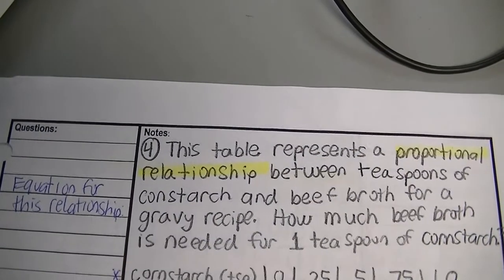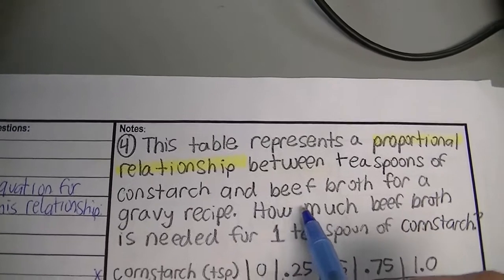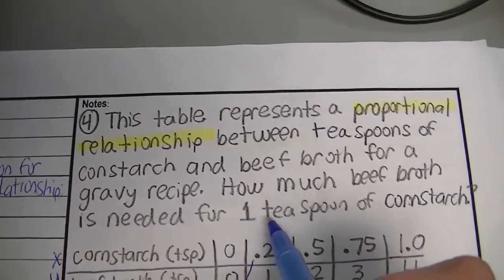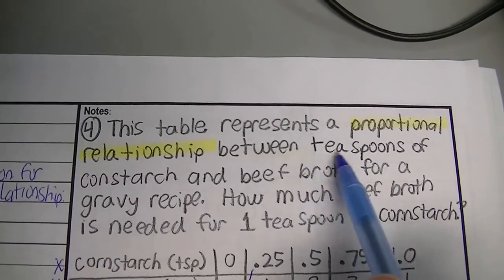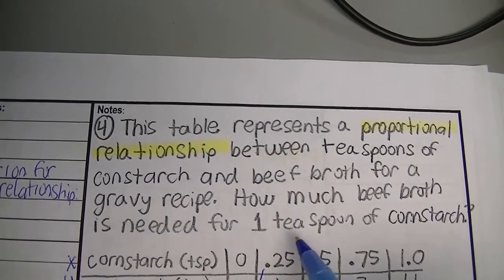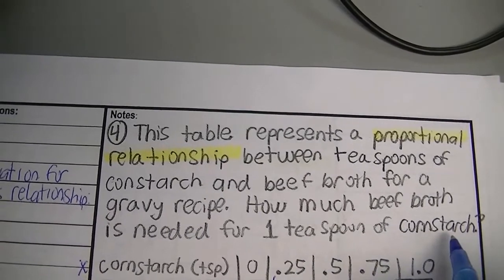Number 4 says this table represents a proportional relationship between teaspoons of cornstarch and beef broth for a gravy recipe. How much beef broth is needed for 1 teaspoon of cornstarch? So this right here is a ratio, because we're comparing teaspoons to teaspoons, and we need to figure out basically the unit rate, because it's asking how much beef broth is needed for 1 teaspoon of cornstarch.